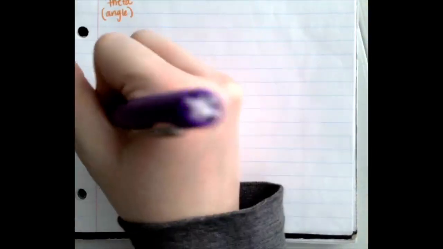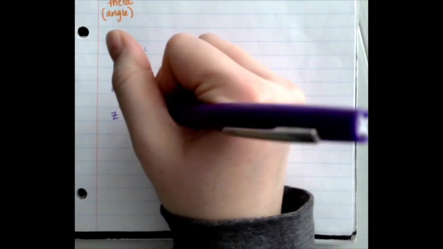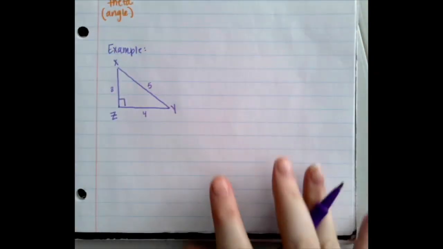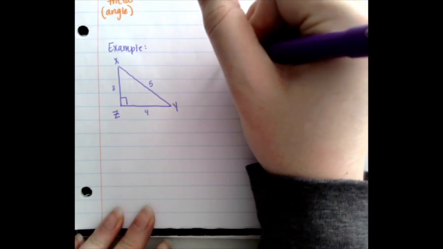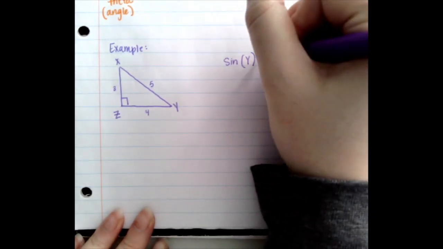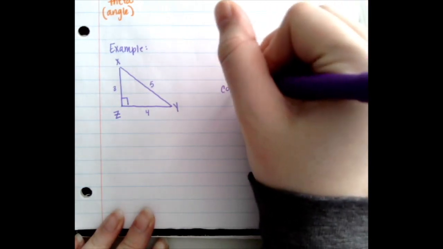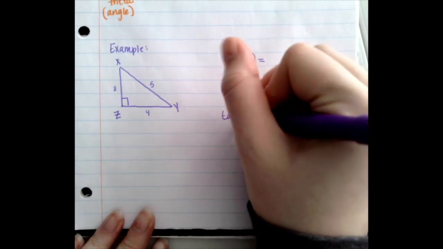And this one is triangle XYZ, and we know all the side lengths as well. And we're going to find all three trig ratios for this example. So the sine of angle Y, the cosine of angle Y, and the tangent of angle Y.